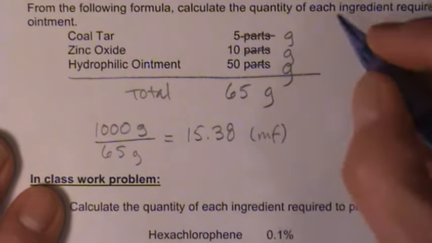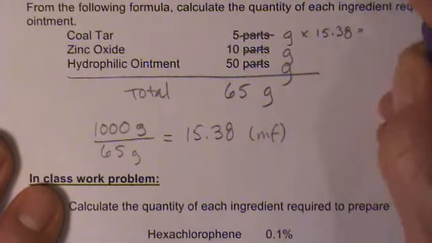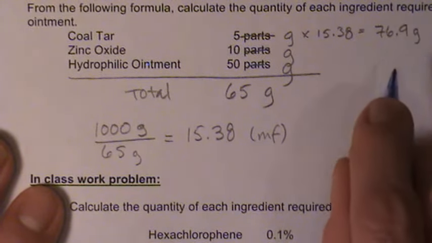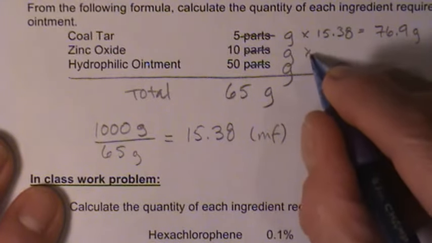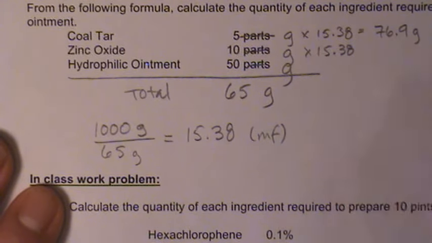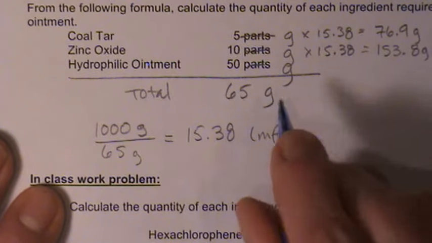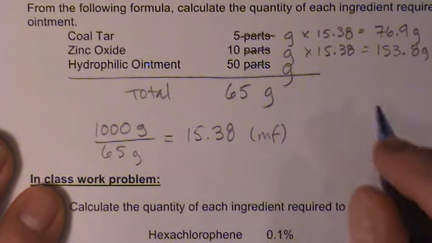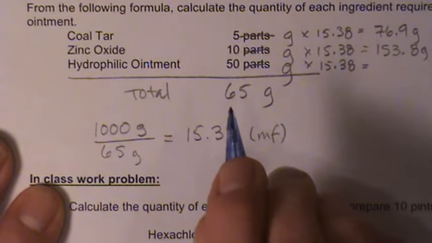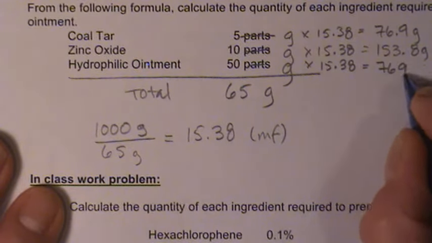All right? So 5 times 15.38 is 76.9, and I'm using grams. 10 times 15.38 is 153.8, and 50 times 15.38 equals 769 grams.